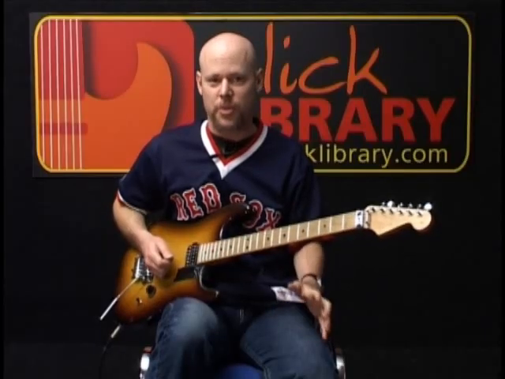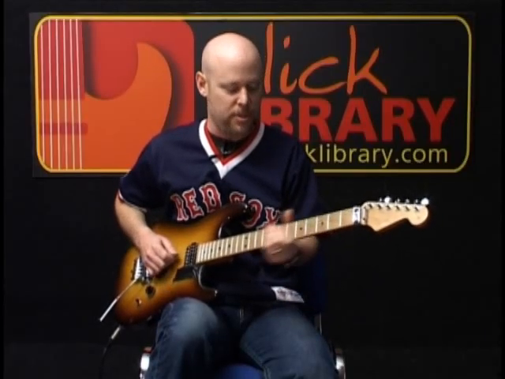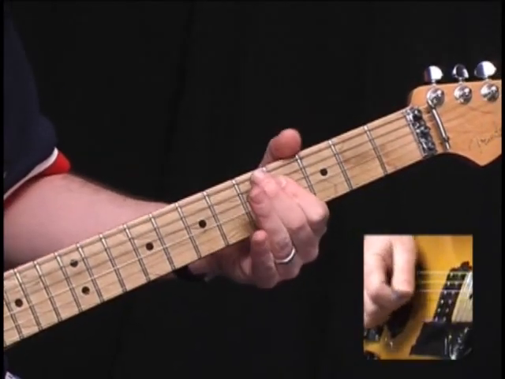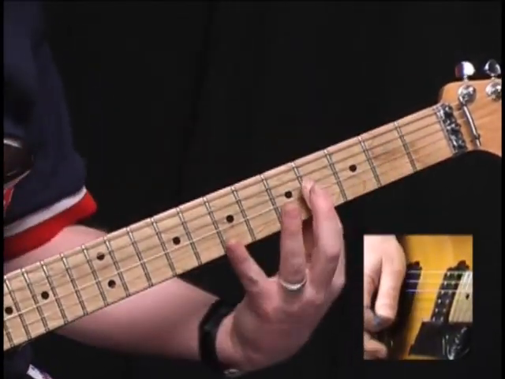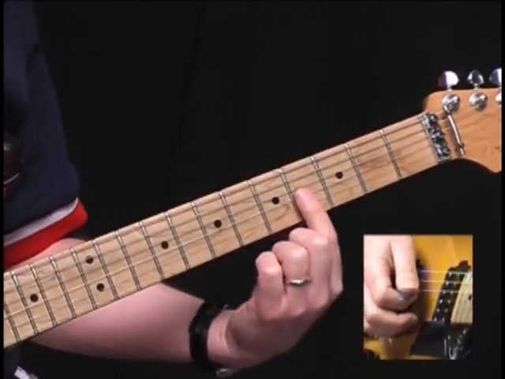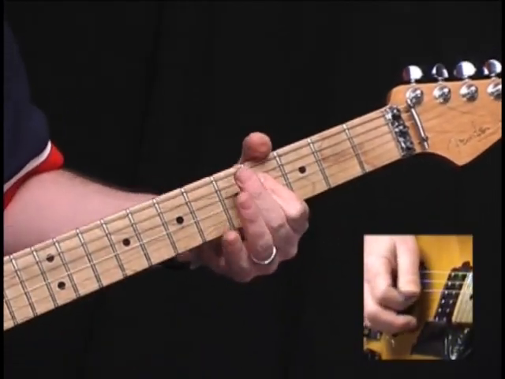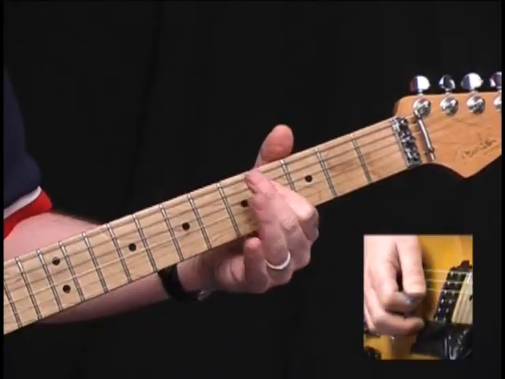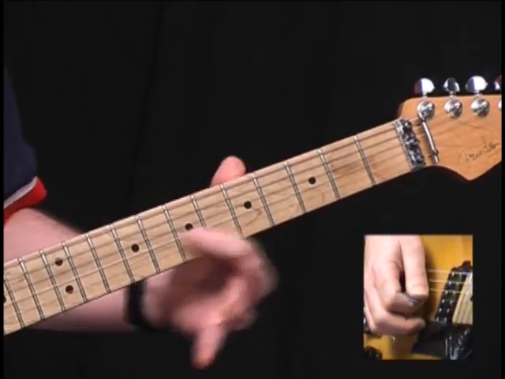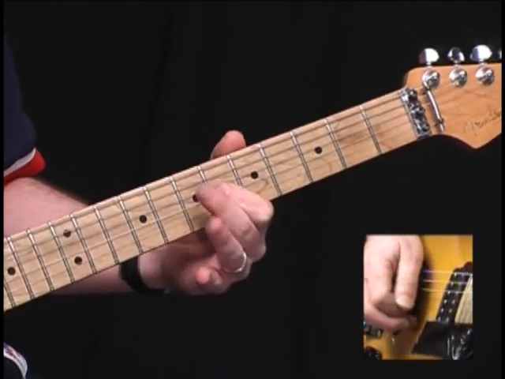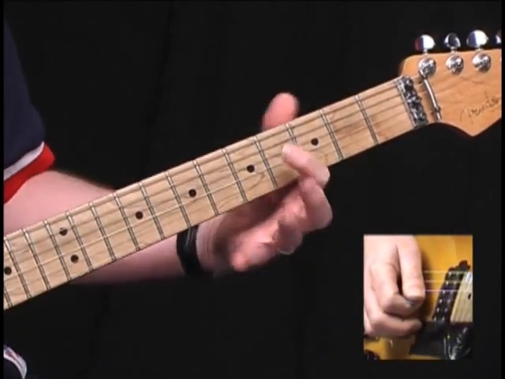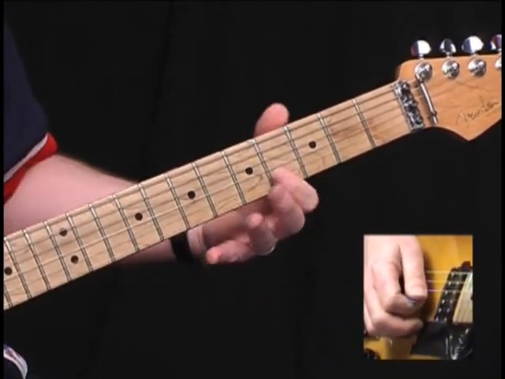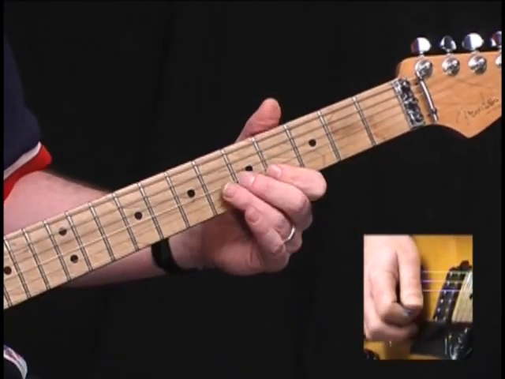Okay, so the first part of this section we're going to look at will be this much of it. So this is going to pivot on the 4th fret of the D string to the 4th fret of the G string. Coming up to the 6th fret of the G string, sliding up into the 8th fret and back. Now I'm going to go back to the 4th fret of the G string and pivot to the 4th fret of the B string. Come up the B major scale.